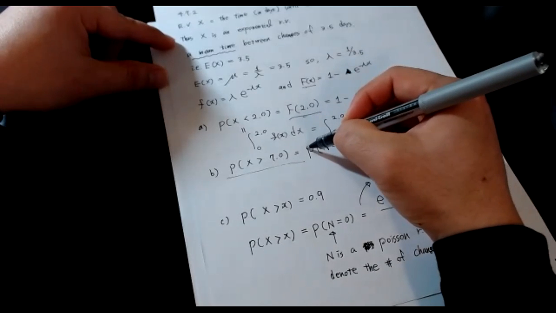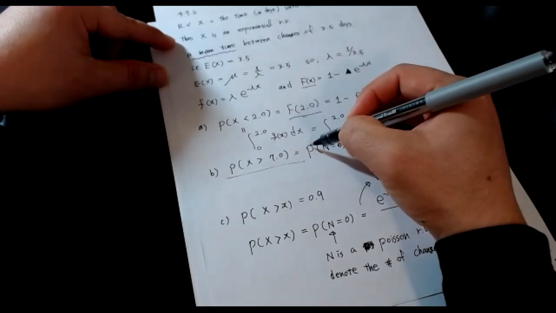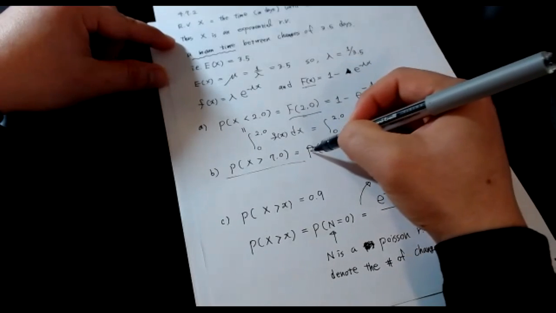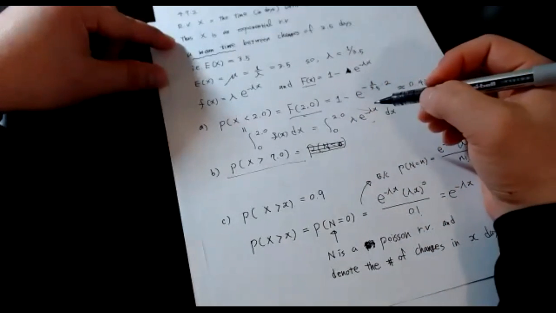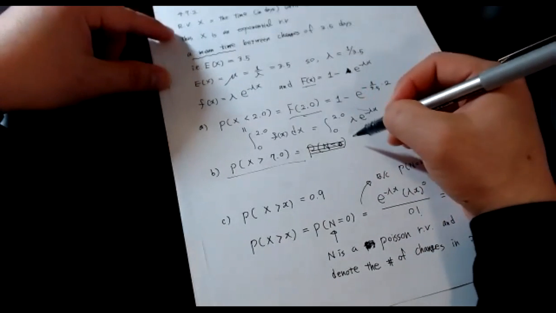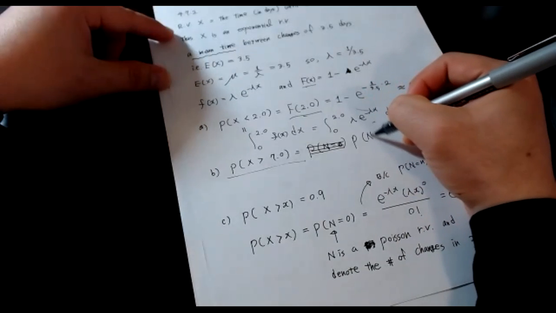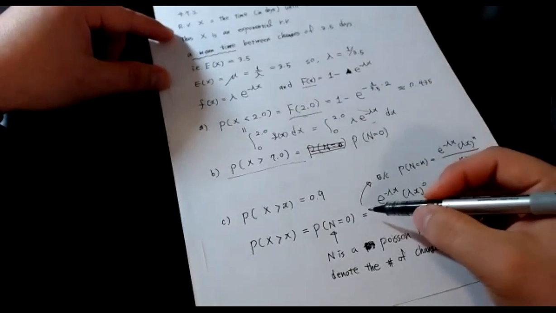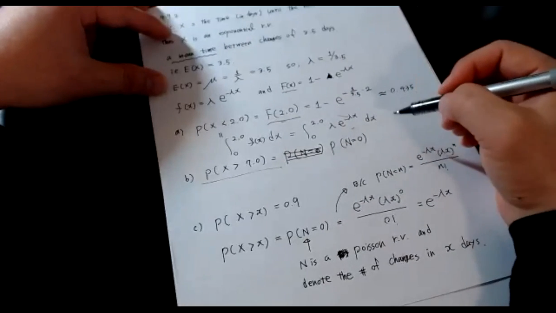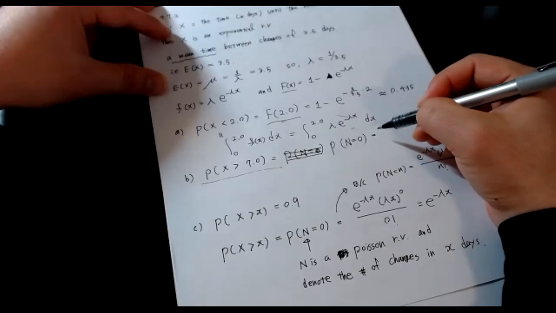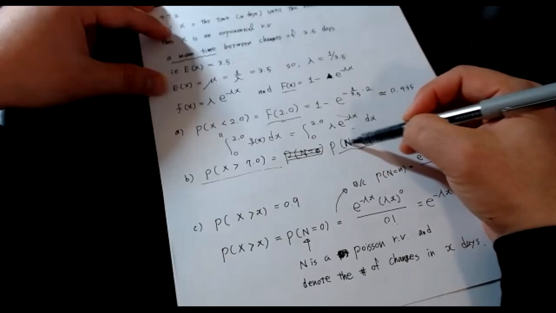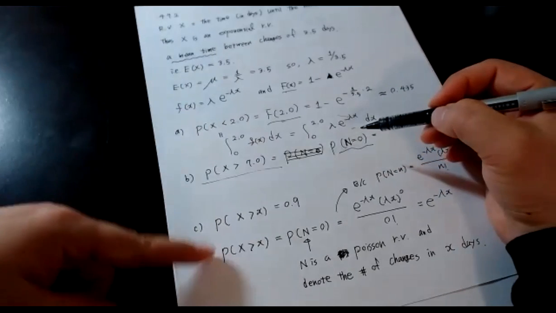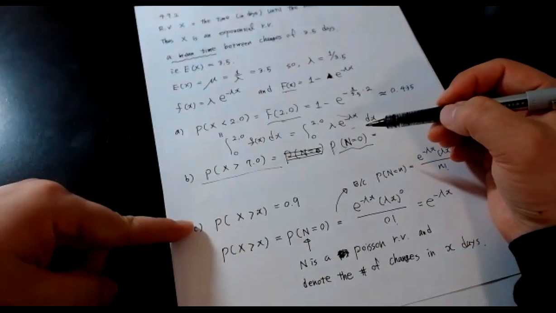Sorry, we can do this. This is equal to, actually, let me do this. Probably that N equals 0, because I'm going to do this one in problem C. So this is equal to then what? Let me cover C first, then you can understand, then I'll go back to B, okay?